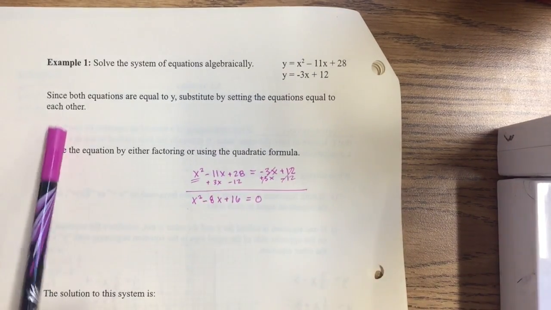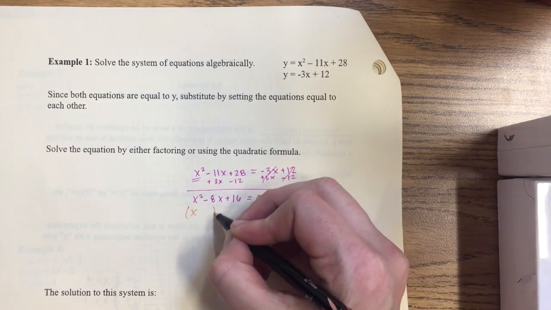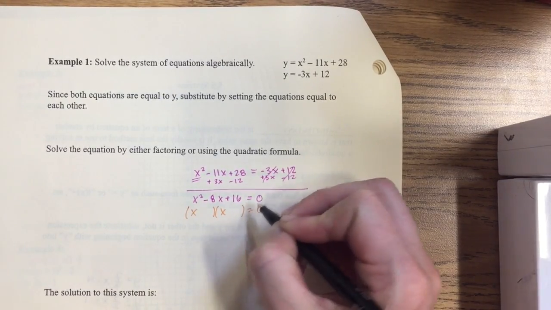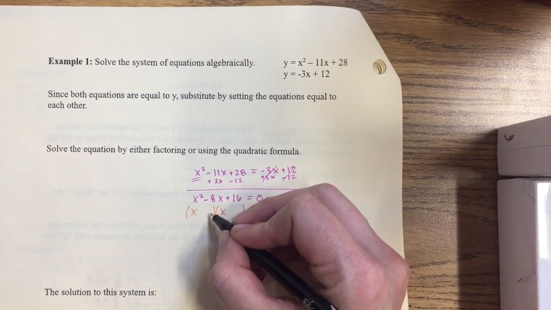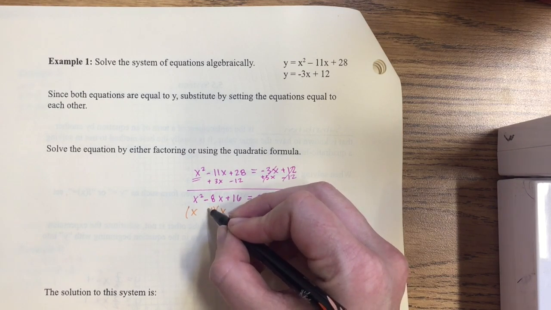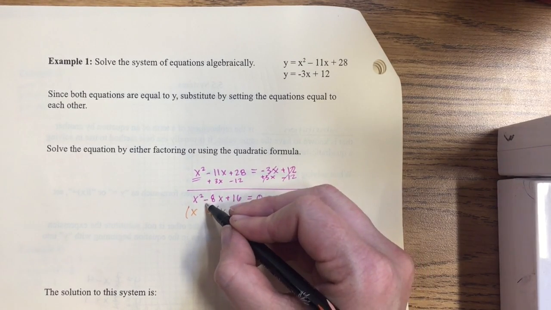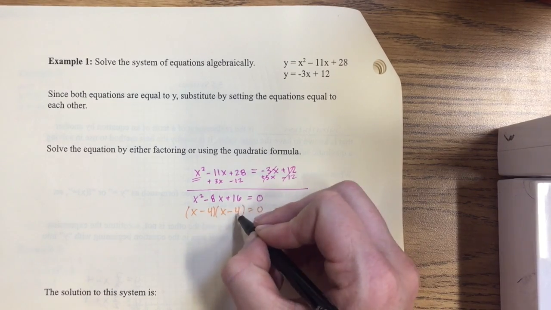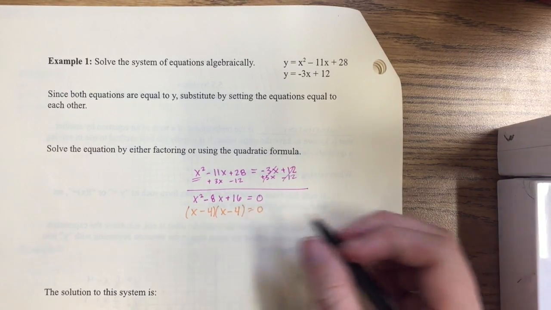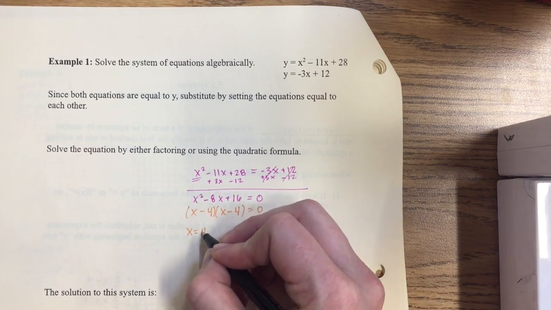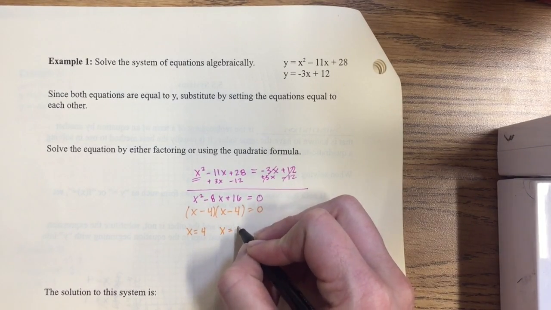From here you can factor, or you could use the quadratic formula. If I factor it, let's try and factor. 16 would be 2 times 8 or 4 times 4. They would both be negatives to get negative 8 when we add them up. That means x equals 4, and this x equals 4.